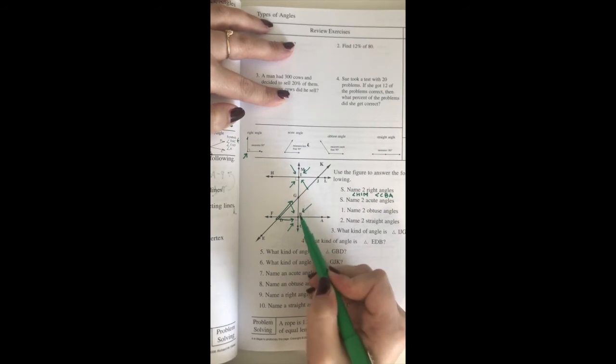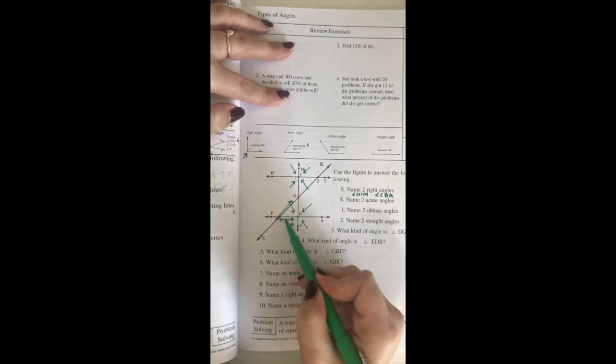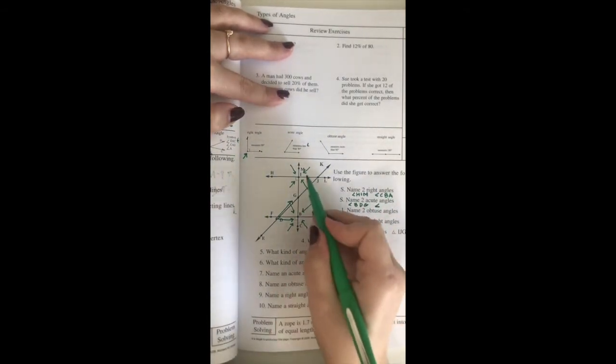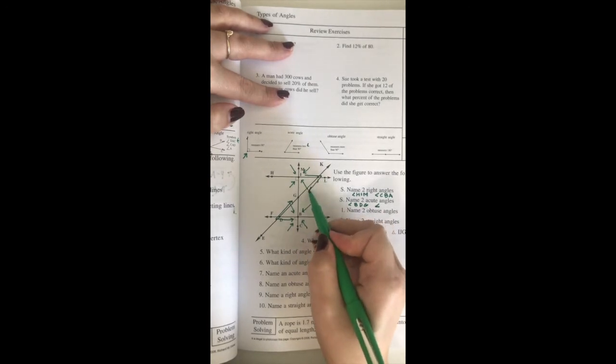You could also name it BDG, but this is a small angle less than 90 degrees. So I would write angle BDG, and then let's find another one. Over here we have an acute angle, angle IJG. But remember, there are more, so feel free to use whichever ones are acute.